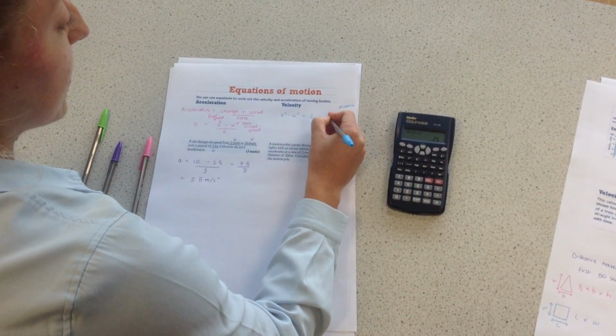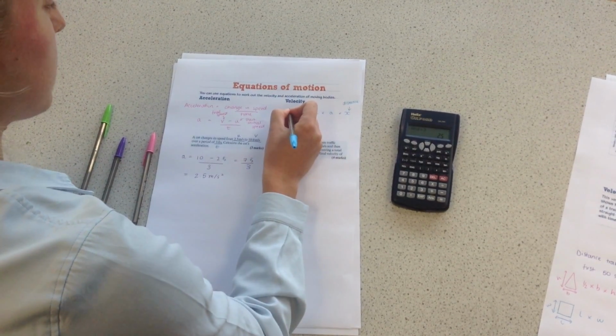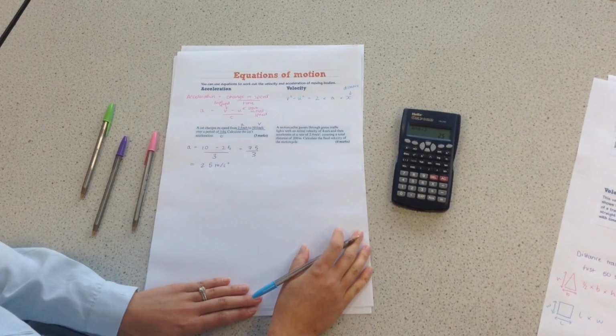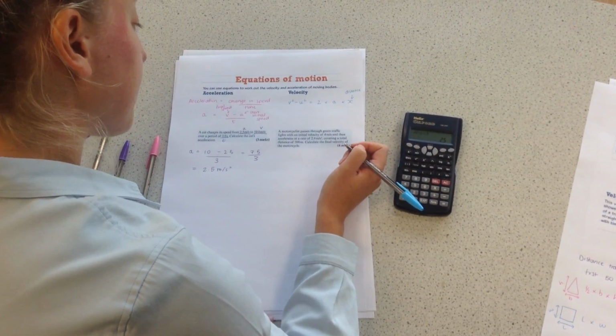A is the acceleration, V squared is the final speed squared, and U squared is the start speed squared. So, you can plug this into a formula.